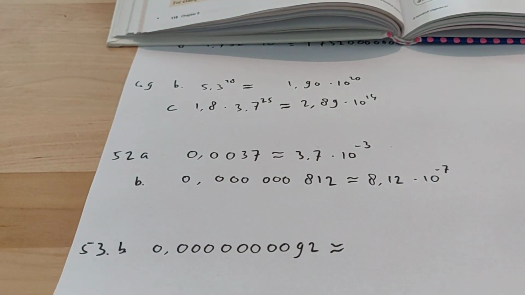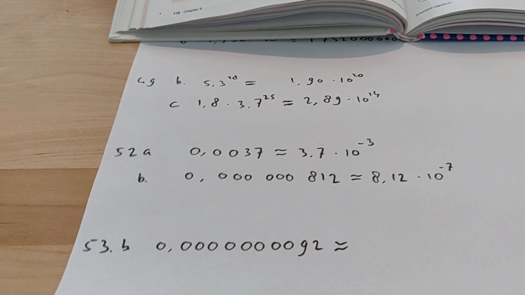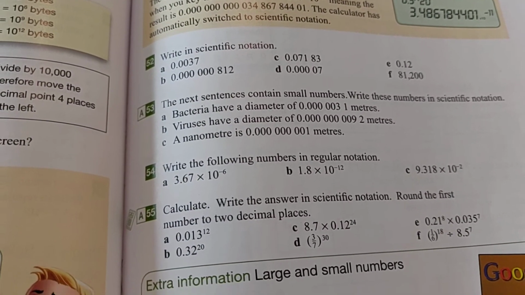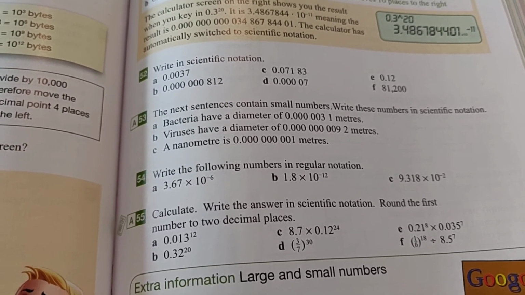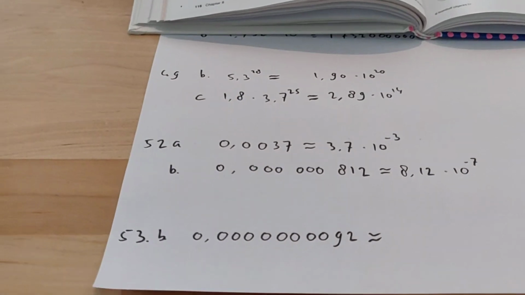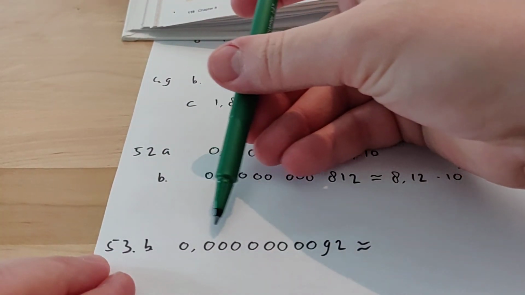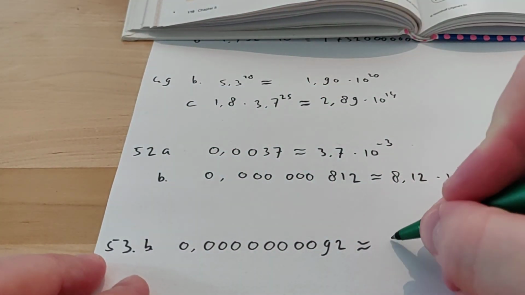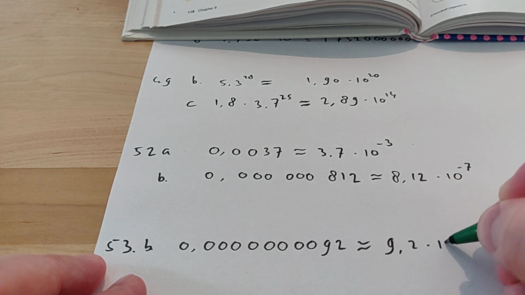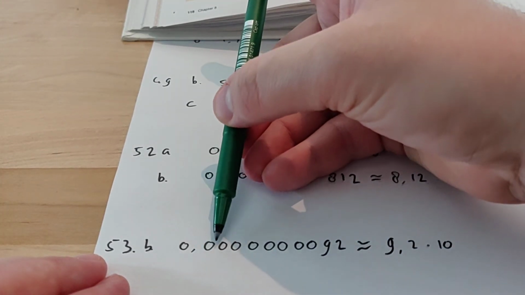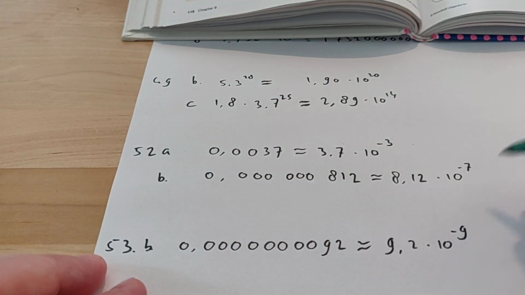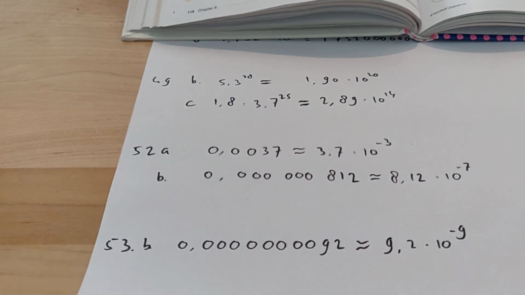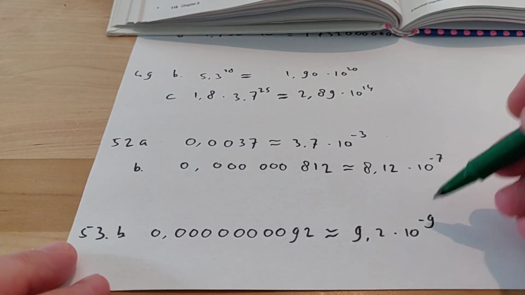The last one I wanted to do is 53b, which is basically the same as 52, but with exercise 53 they added a story. They say a virus has a diameter of that, and a bacteria has a diameter of that. But the story doesn't matter. We can still just write it down in the scientific notation. So the first digit that we see that's not a 0 is a 9. So we write down 9.2 times 10 to the power of, and then we just count 1, 2, 3, 4, 5, 6, 7, 8, 9. So to the power of minus 9. So again, if you have a very small number, the power will be negative.